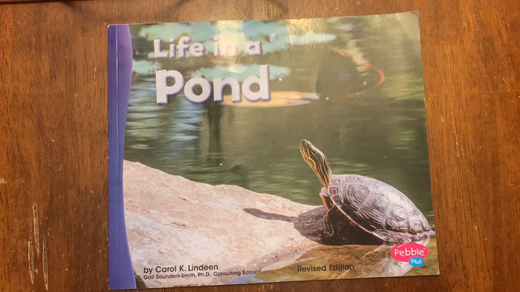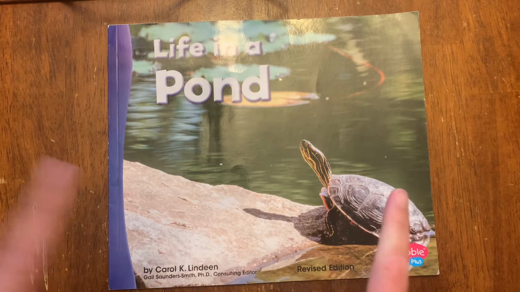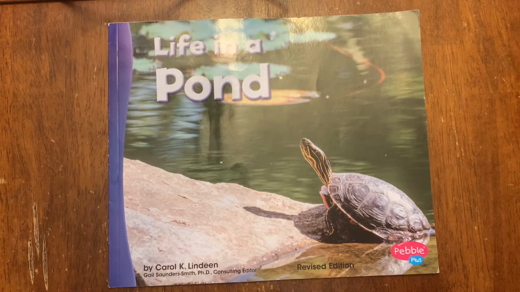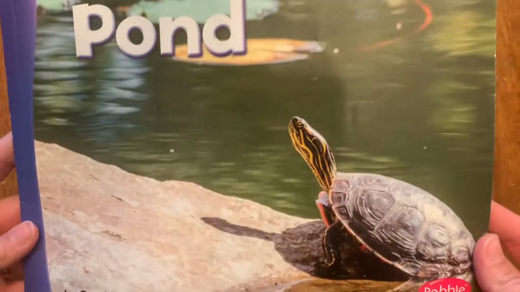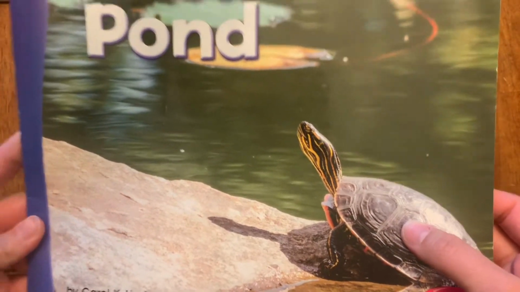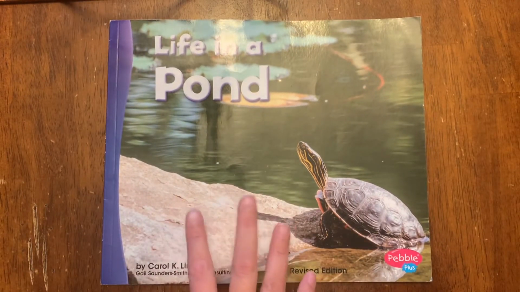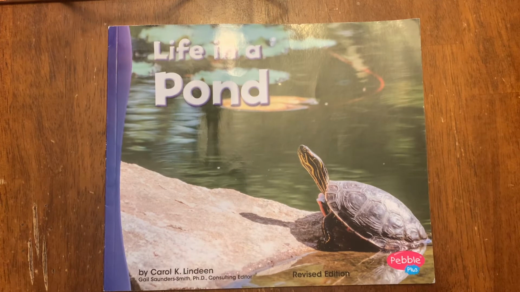Say non-fiction. And non-fiction means that it is a real life story. Look at these pictures. These pictures are real pictures. This is a real picture of a turtle next to a pond. So that means this is all about real life things. It's not a fake story, like a fiction story.